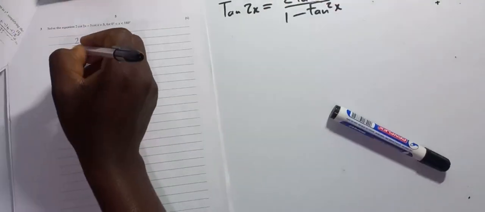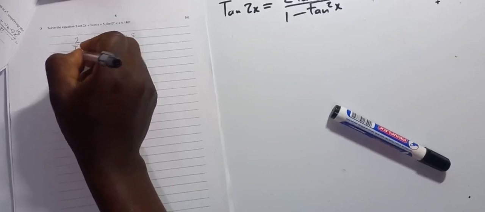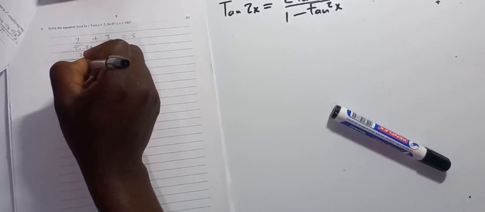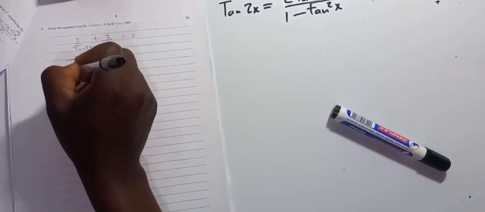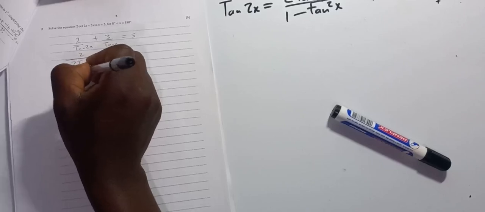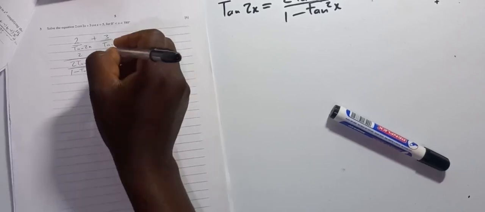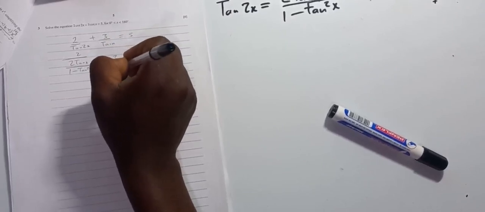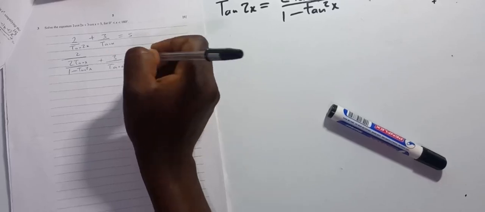So we have to make use of that. Where there is tan 2x, you replace it with the identity for tan 2x. So we are going to have 2 over 2 tan x over 1 minus tan squared x, plus 3 over tan x equals 5.